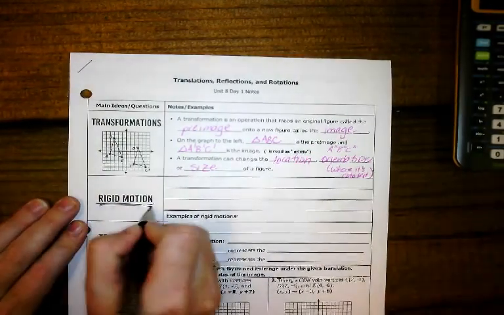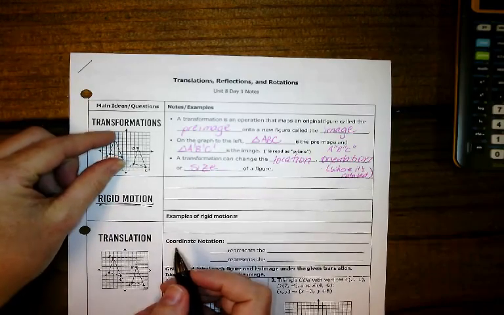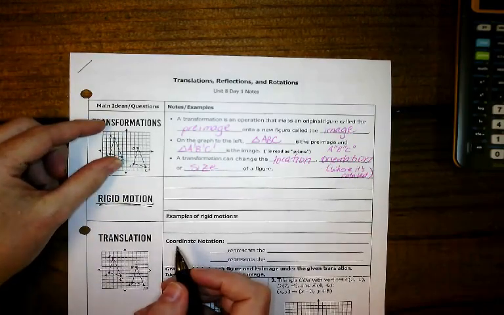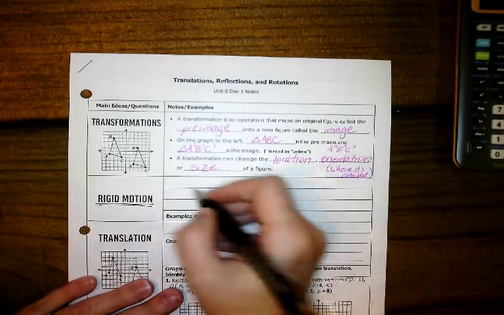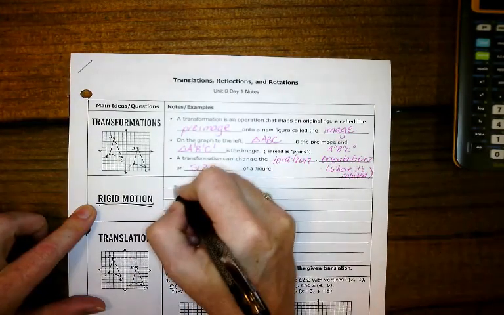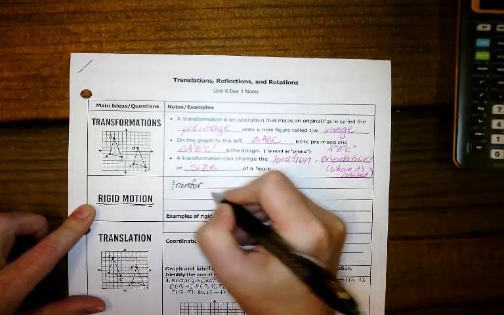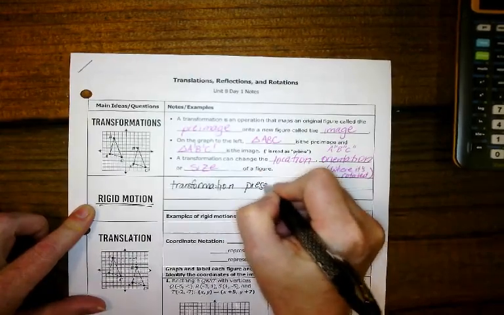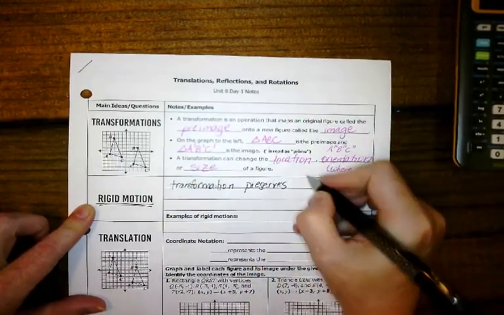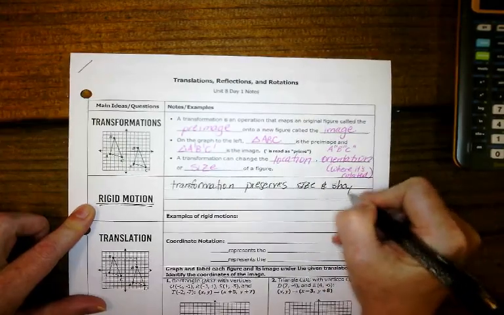A rigid motion is where when you change it, nothing about the shape changes, just its location or orientation. So a rigid motion is a transformation that preserves or keeps the size and shape of a figure.